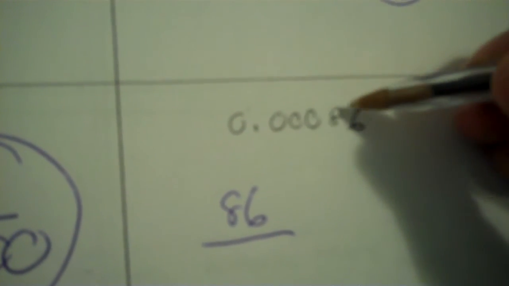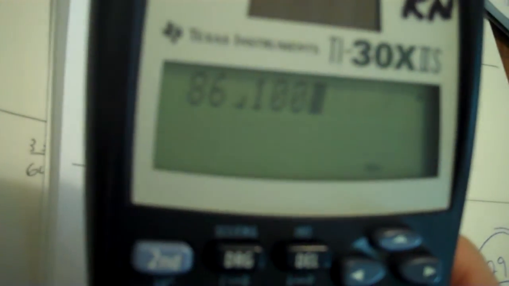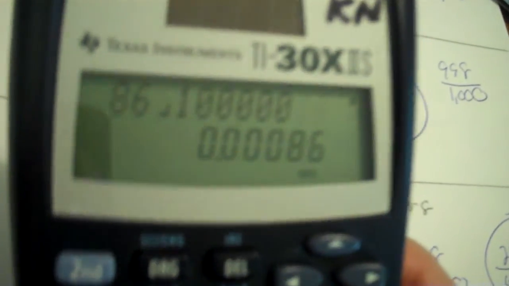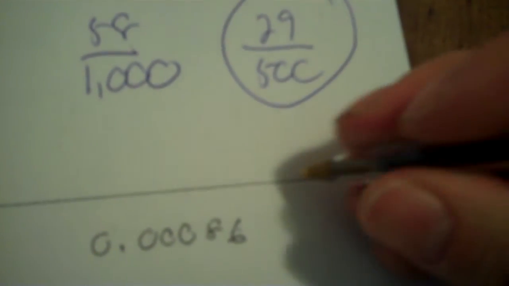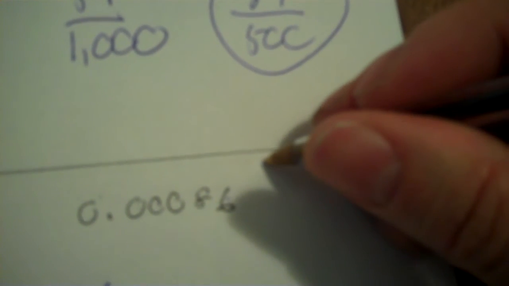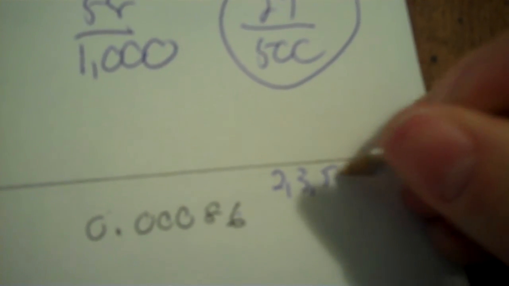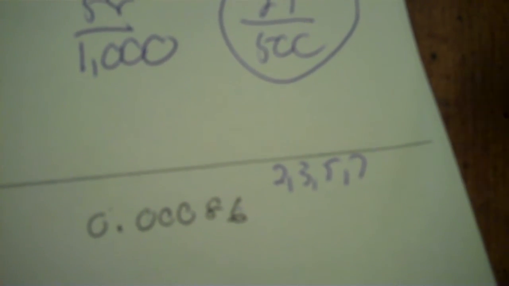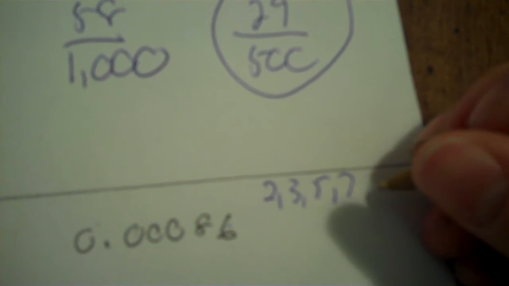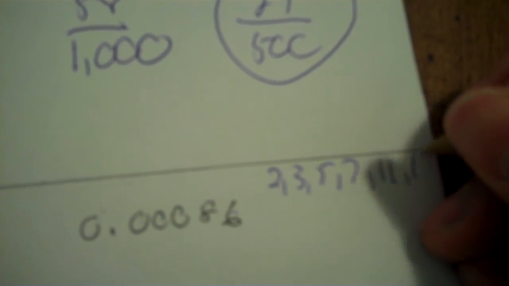Okay, 86. Watch out for this one. Tenths, hundredths, thousandths, 10,000ths, 100,000ths. 86 over 100,000. Okay, I'm not going to accept that. You are under clear instructions to write fractions. So here's what you do when it feeds you back a decimal. You're going to write your first 6 prime factors. 2, 3, 5, 7. Remember, a prime number's only multiples are 1 and the number. 9, 10, 11, and 13. That's good enough.